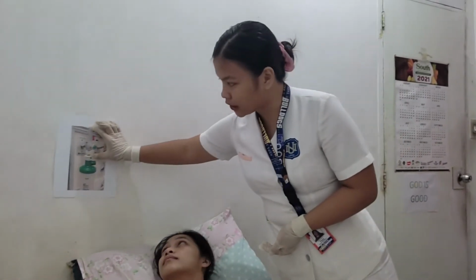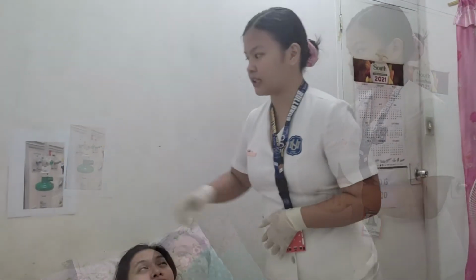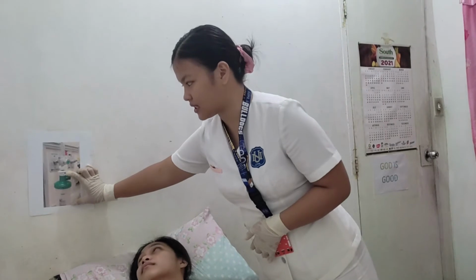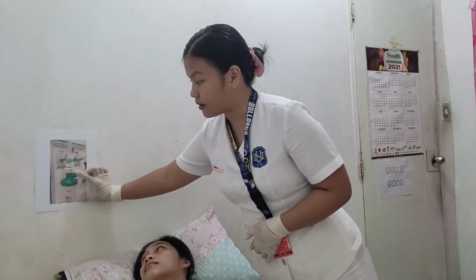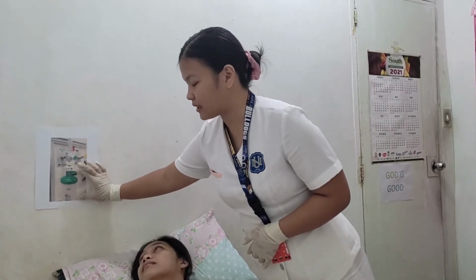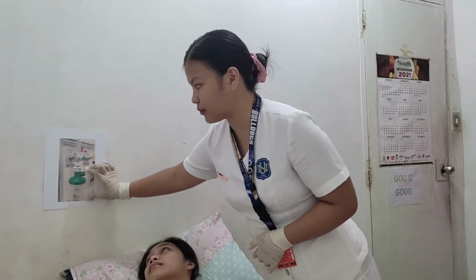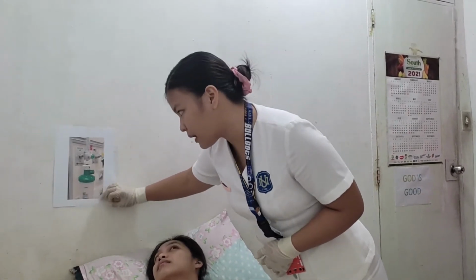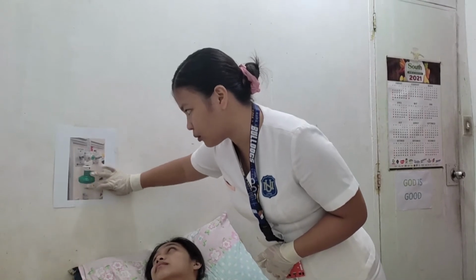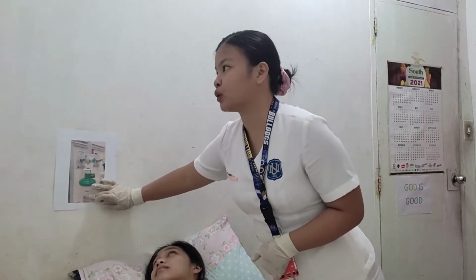For our next step, we will attach the flow meter. Since we do not have a physical flow meter, I just printed one out for us to visualize. This is the flow meter, and this regulates the flow rate. We attach the humidifier at the base of the flow meter, and we will fill it with water up here. This is the maximum. We can put in 100 ml.